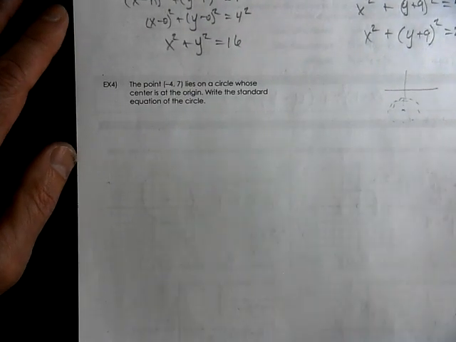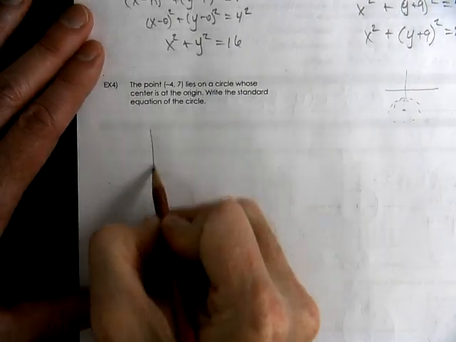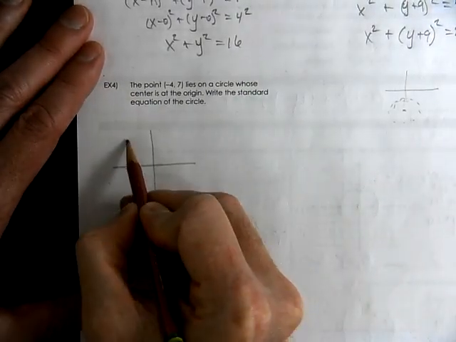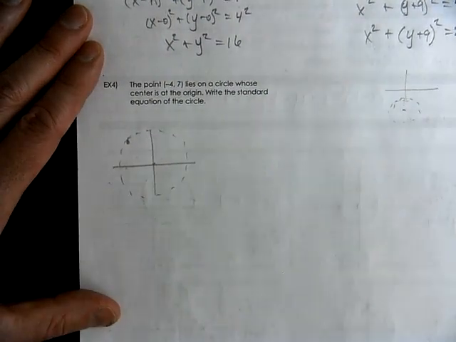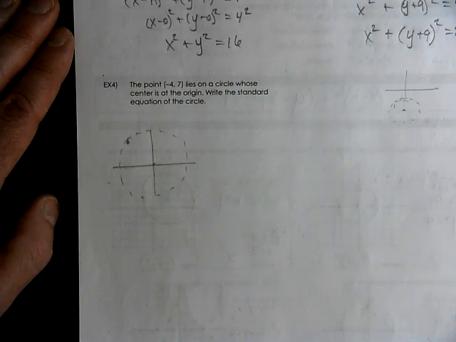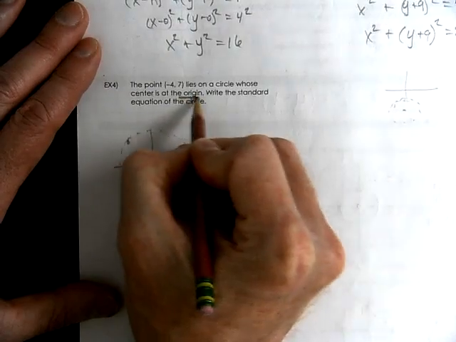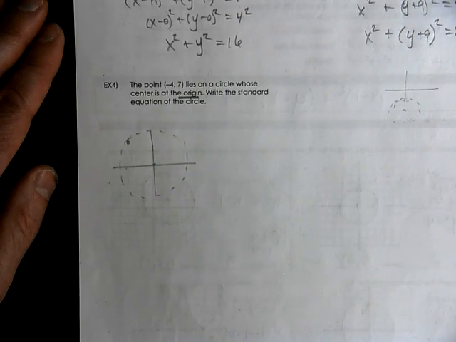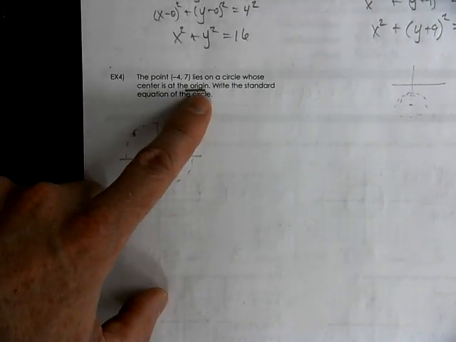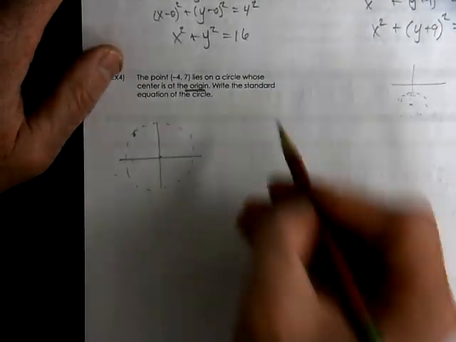Okay, last one. What's different about this question? This one has a point. -4, 7, and we graph it. Our center is at the origin. What don't we know? We don't know the value of the radius. We know the center is at the origin, but we don't know what the radius is.